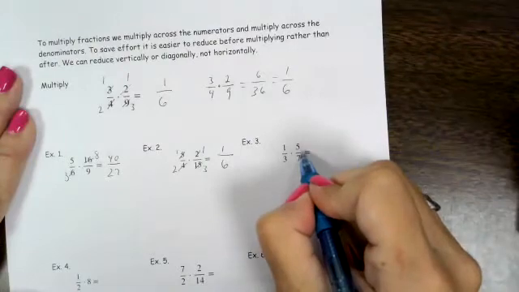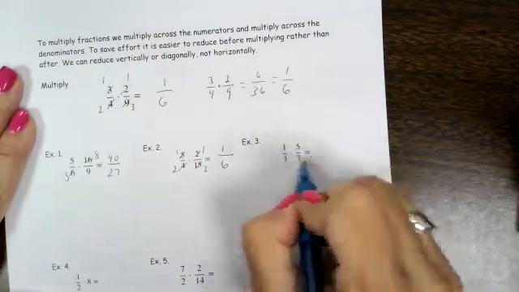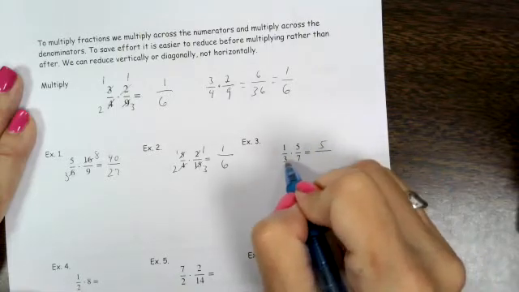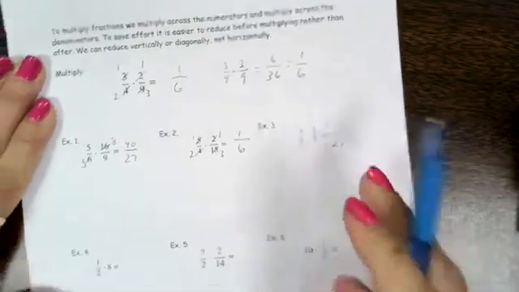Nothing here can be simplified this way, this way, this way, or that way. So I'm just going to multiply across. 1 times 5 is 5. 3 times 7 is 21. And it's in lowest terms.